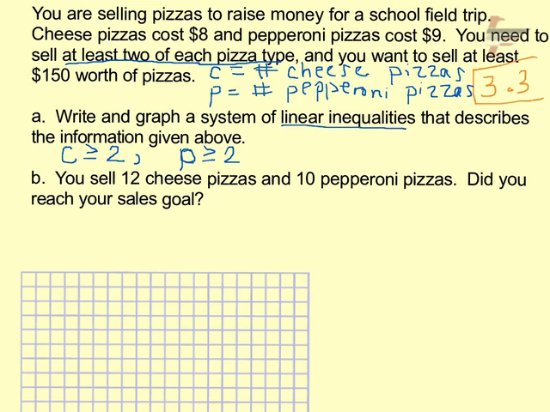Then it says, and you want to sell at least $150 worth of pizzas. So cheese and pepperoni all together need to total at least $150. So cheese, or C, plus pepperoni pizzas, P, have to be at least $150. Now, I did this on purpose, this isn't quite right, and you may have caught this: we've got the number of pizzas, and then we've got a dollar amount. That doesn't make sense. Pizzas don't equal money.